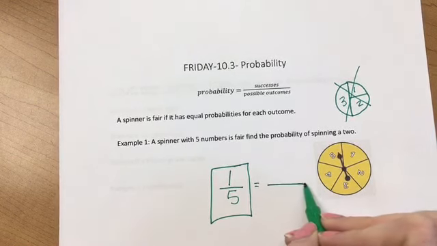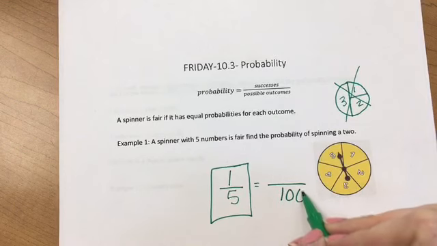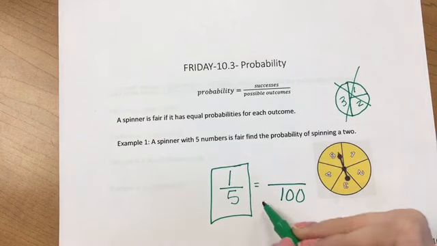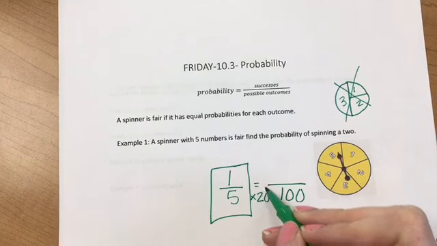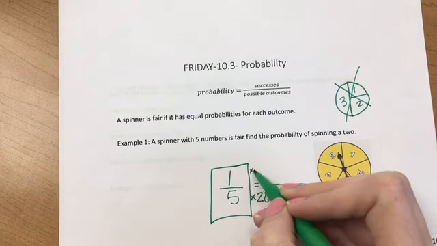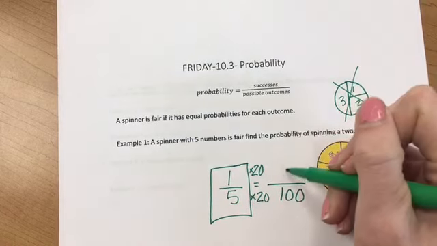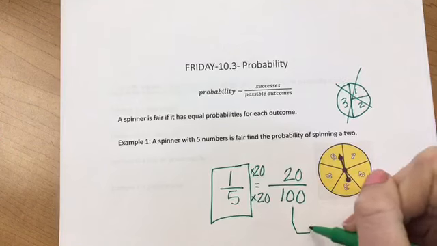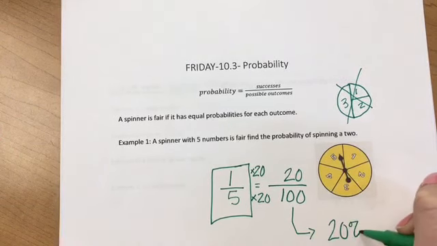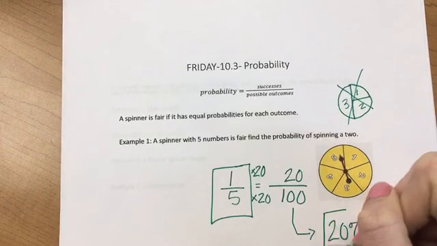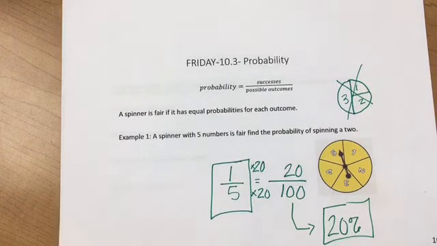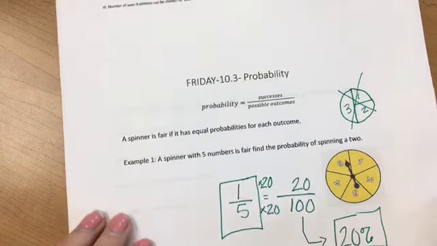So let's do it. We're trying to change it to 100. 5 times what gives us 100? Well, 5 times 20. And if we do it to the denominator, we also have to do it to the numerator. So 5 times 20 is 100, and 1 times 20 is 20. 20 over 100 as a percent would be 20%, meaning 20 per 100. So 1/5 or 20% is the probability of landing on a 2. And these two mean the same thing, just in a different form. All right, let's move to our next example.